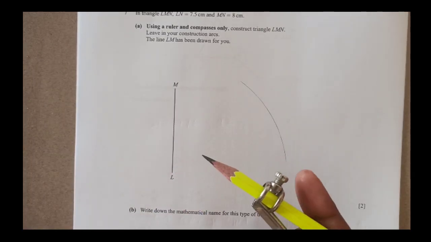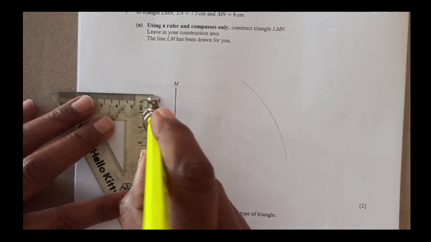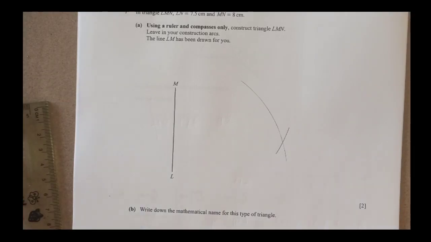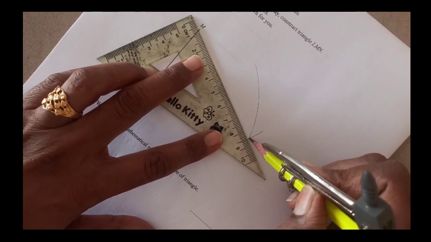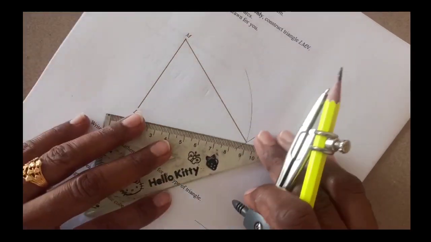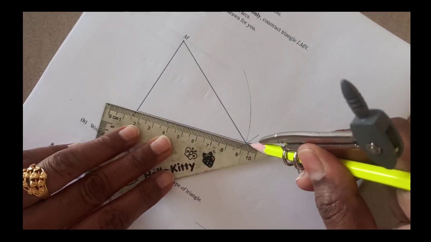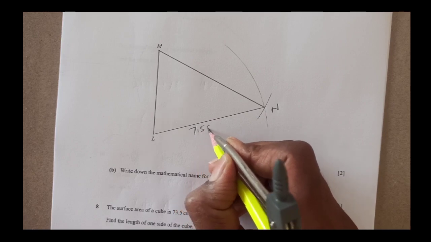MN is 8. So LN is 7.5 and MN is 8, a little more than this. From here, put your needle on point M, that will give you MN, right? Now you are just going to join this on the arc, like here. So join these lines, they will meet at a point, and this is N. Then this LN is 7.5 centimeters and this one is 8 centimeters, right?